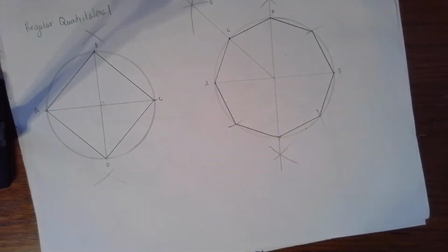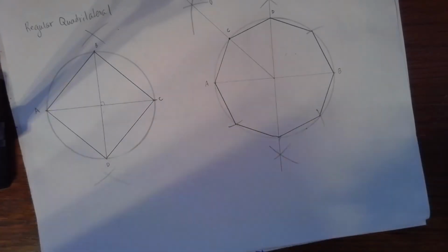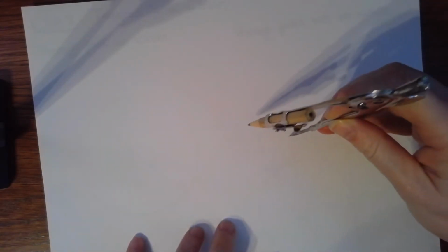So the last one that we're going to do is a regular pentagon, and that one is tricky. Okay, so the regular pentagon, and you might want to actually write down the steps for this one as I say them, because this is a little bit tricky. Okay, so we're going to start like we did before by drawing a circle.